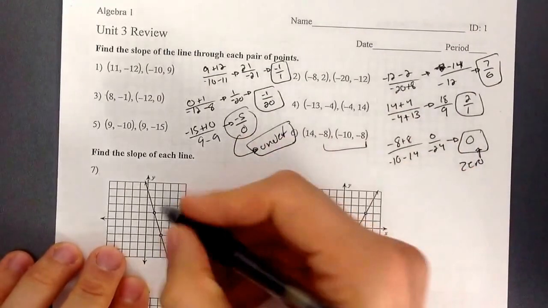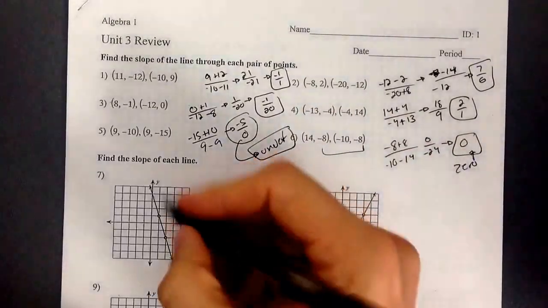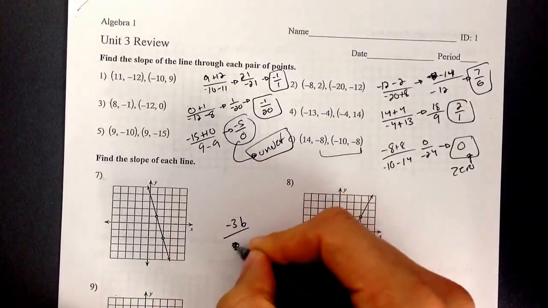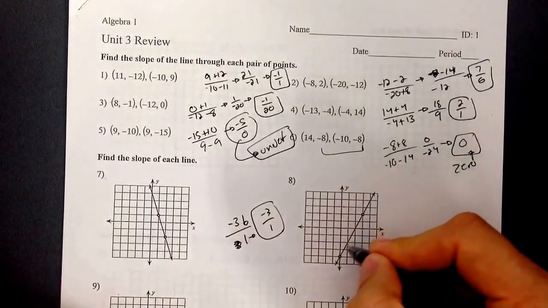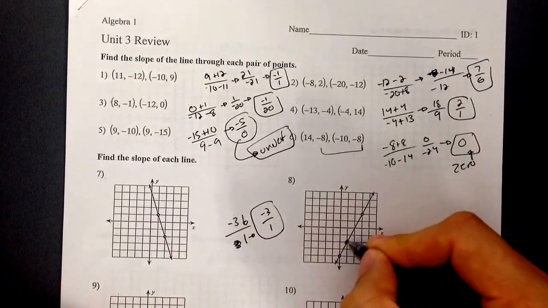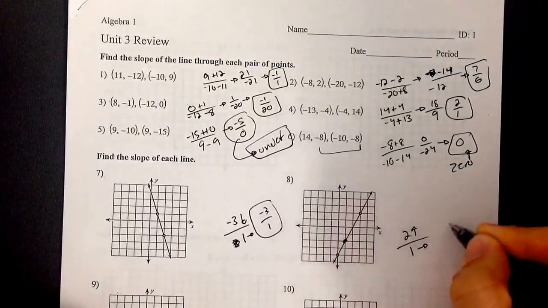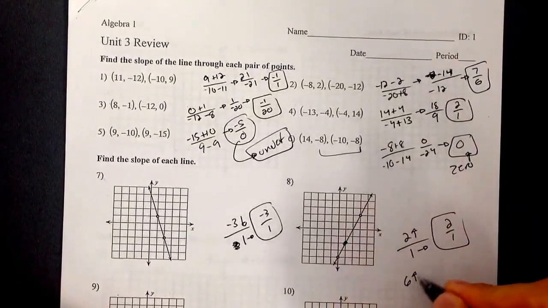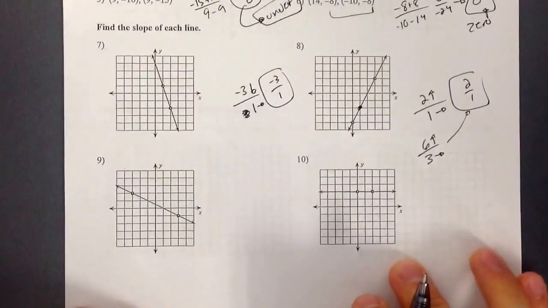Finding the slope from a graph, you can do the calculations like this. Because we have the graph, I'm simply going to count. We went down 3. I went to the right 1. So my slope is going to be -3 over 1. On this one, I went up, I'm going to use this point right here, up 2 over 1 rather. So my slope is going to be 2 over 1. You can also go up 6 over 3, but make sure you reduce before you finalize that answer.